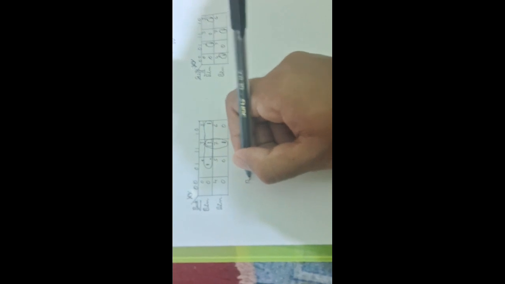We shall get the output of the borrow. Now we shall write the output of the borrow out.